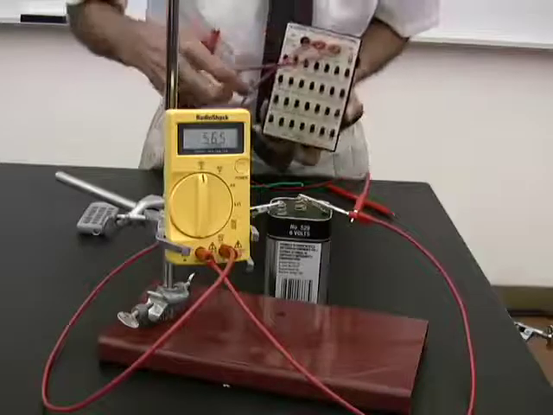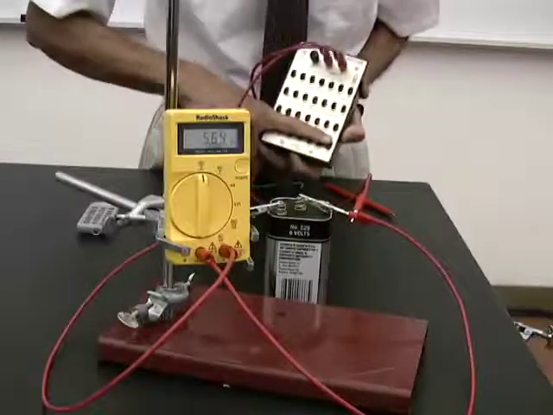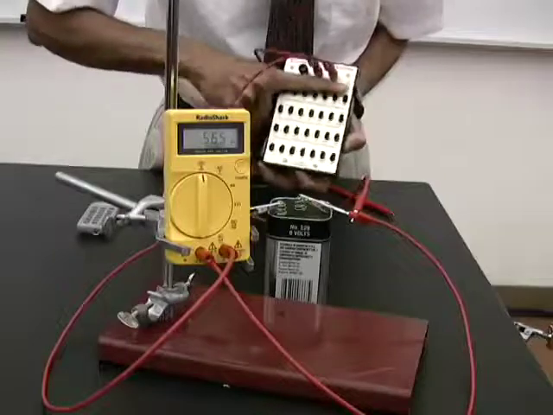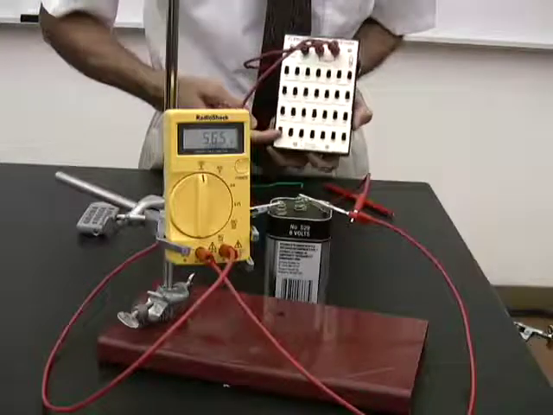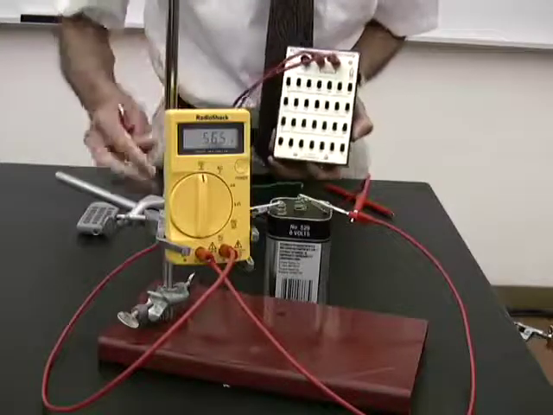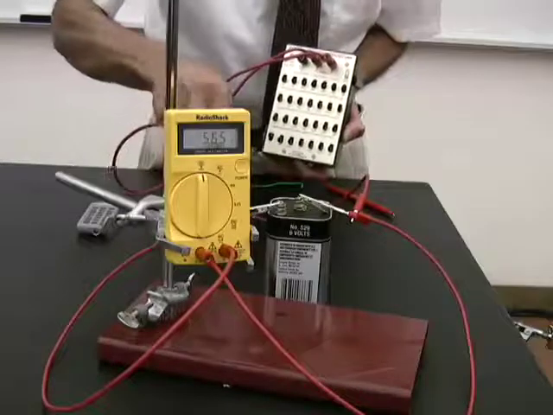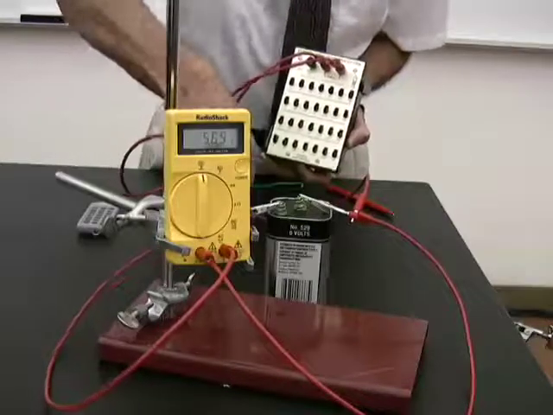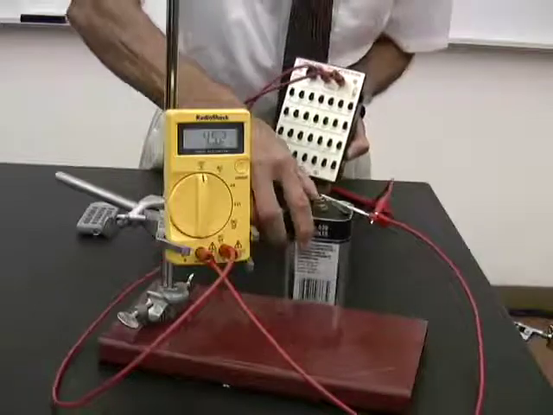Alright, I'm now going to introduce a resistance of 1 ohm. I will not write it down, and I'm going to connect the resistance to the cell over here.